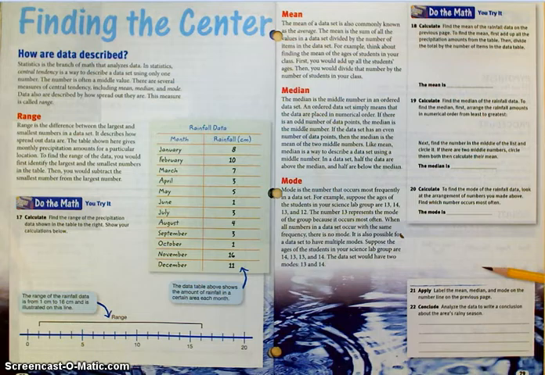All right, range is the difference between the largest and smallest numbers in a data set, and it helps you to describe how spread out the data is. The table shown here gives monthly precipitation amounts for a particular location. To find the range of the data, you would first identify the largest and smallest numbers in the table. Then you would subtract the smallest number from the largest number. Okay?